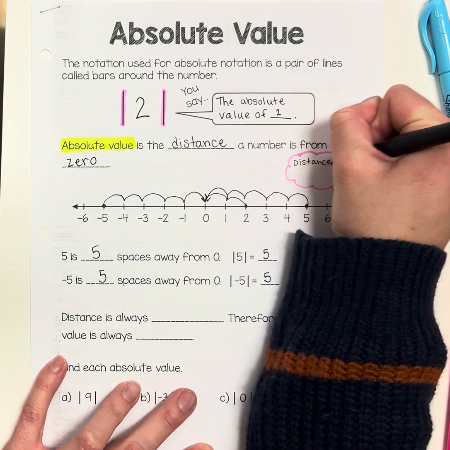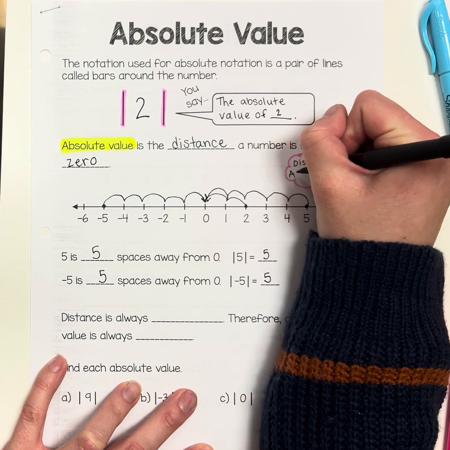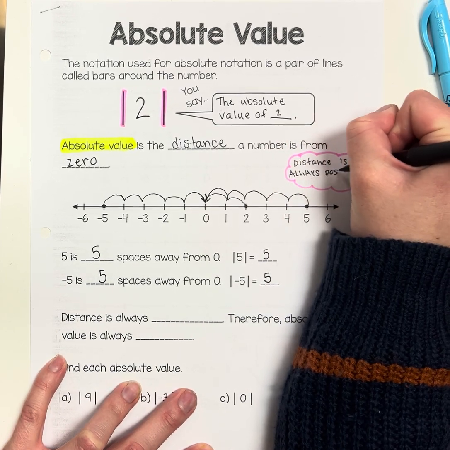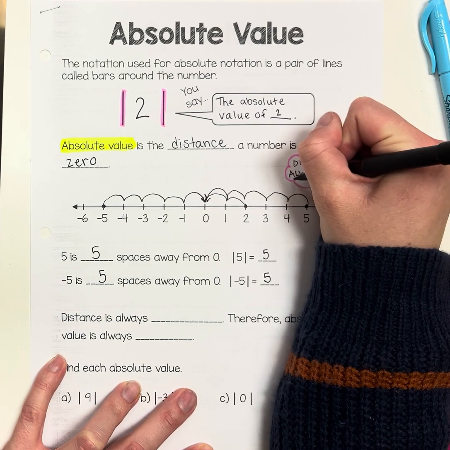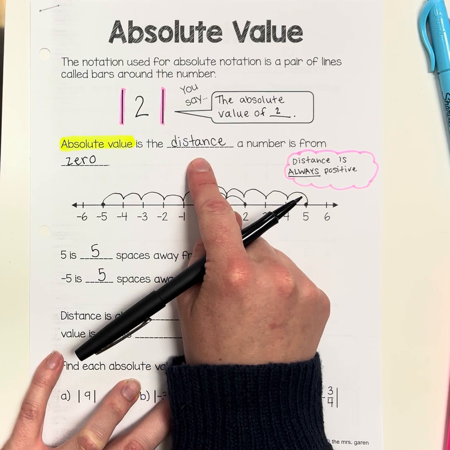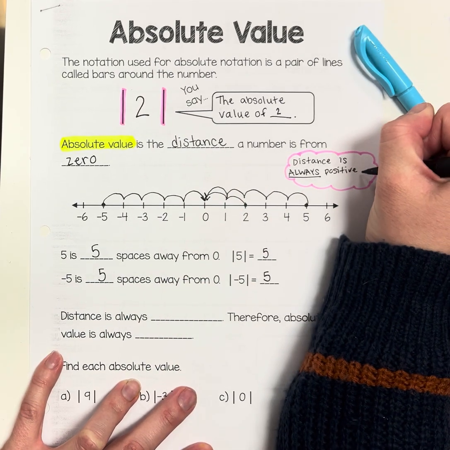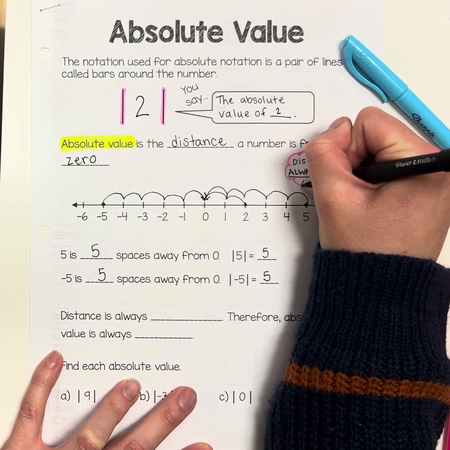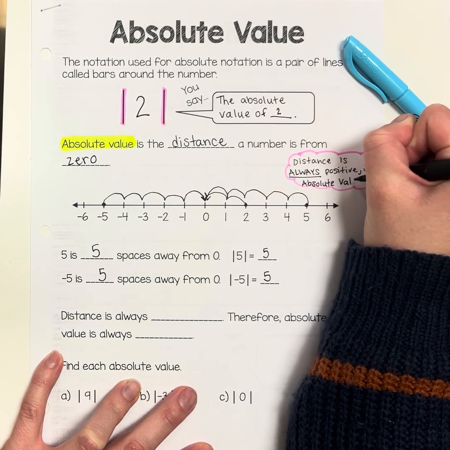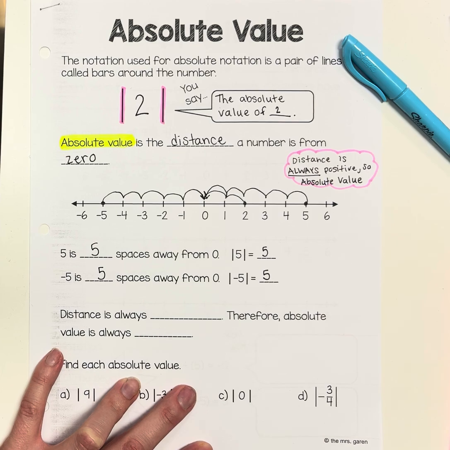Distance is always positive. And because the absolute value is a distance, that means the absolute value will also always be positive.